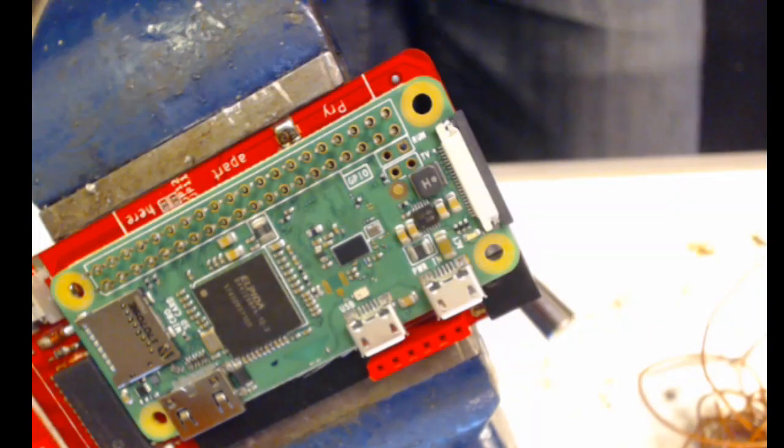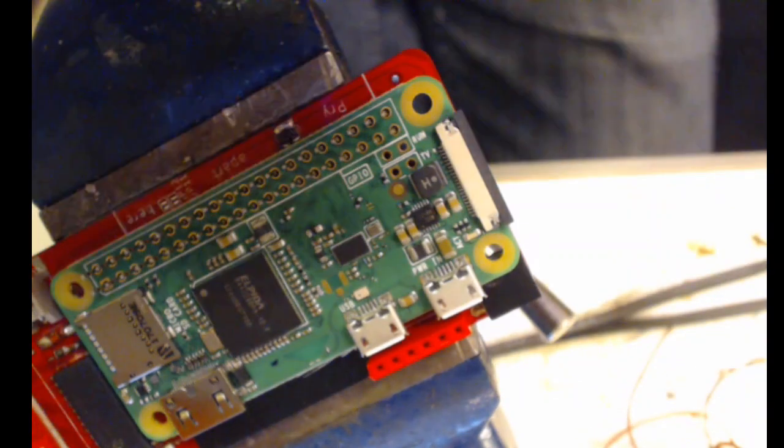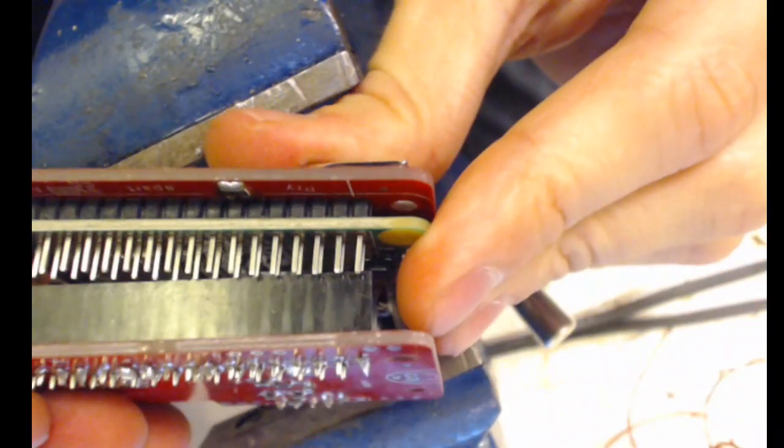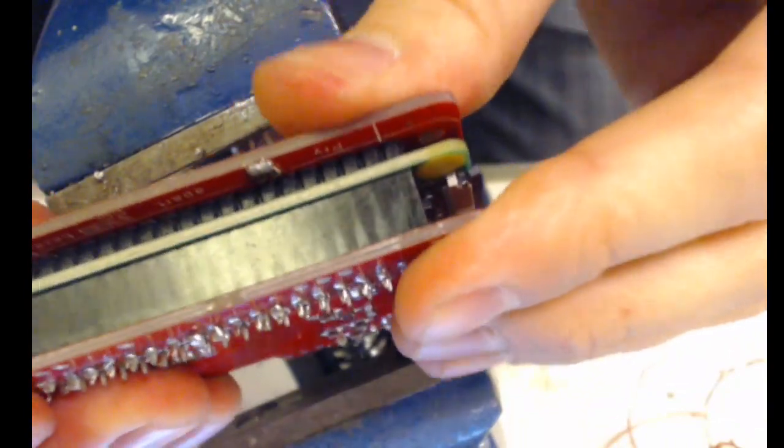Basically how Zerophone works is you have the front board, you have the back board, and these both plug together like that.